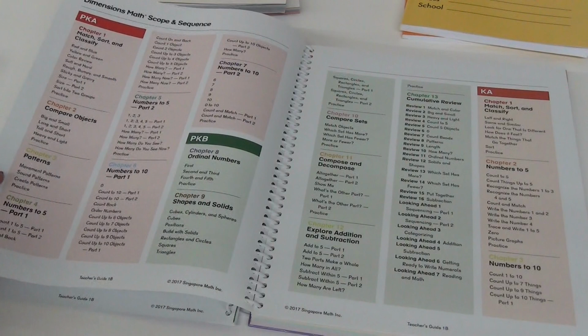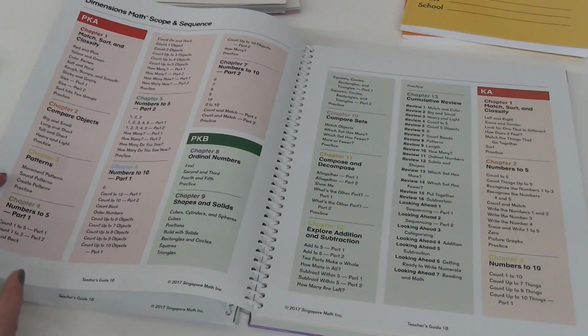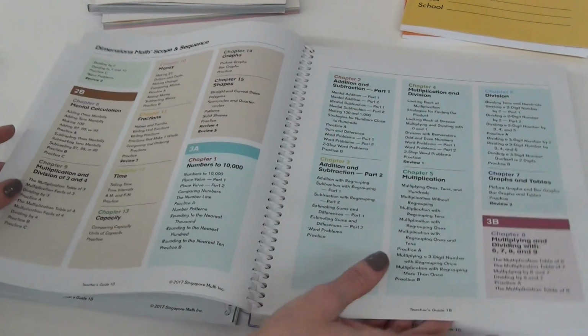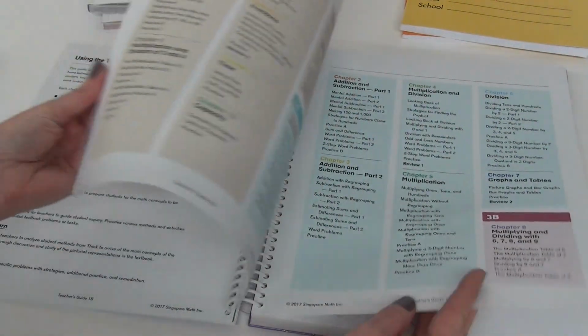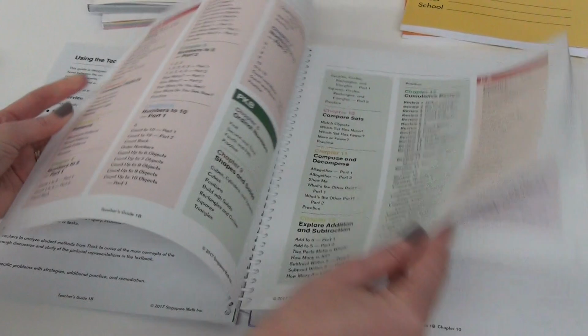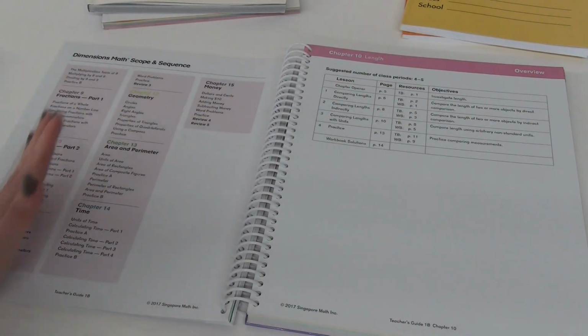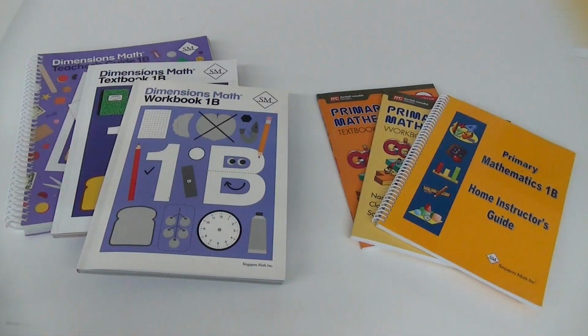Dimensions also has a scope and sequence for Dimensions math from pre-KA to 3B. So you can see at the beginning that there is all of this included. So if you're interested to see what you would be learning, it's already in this book.